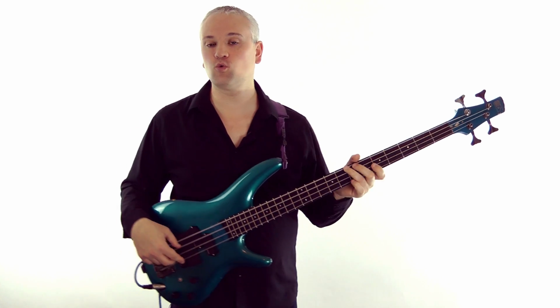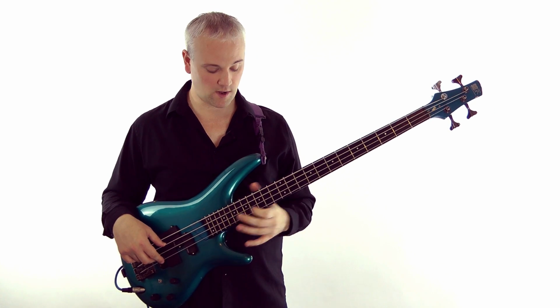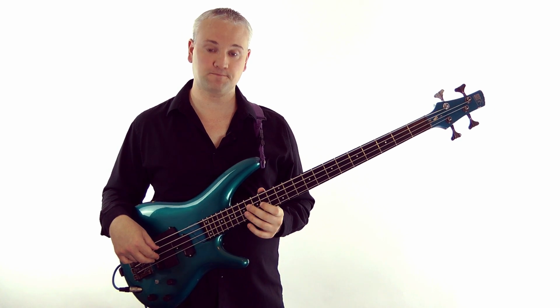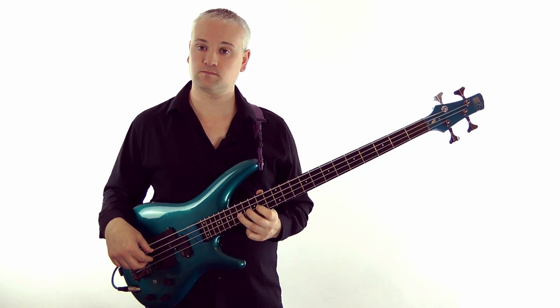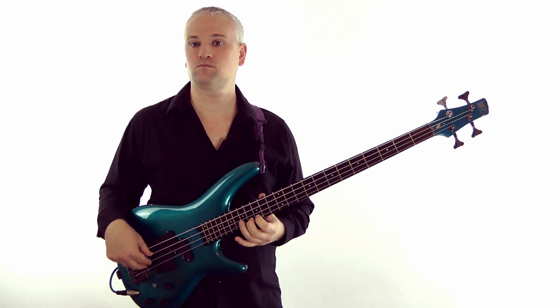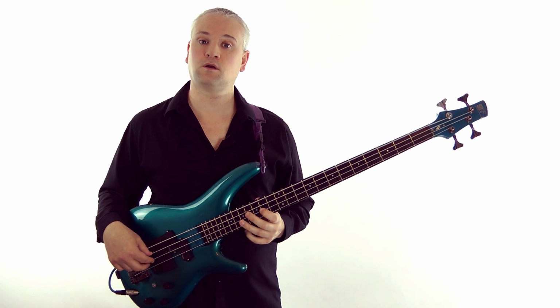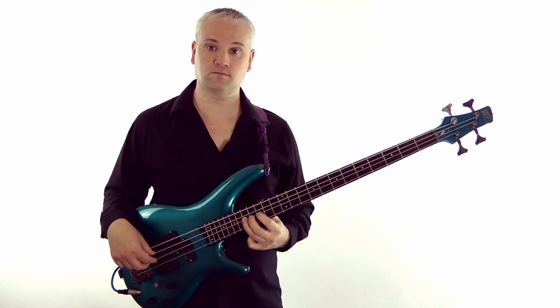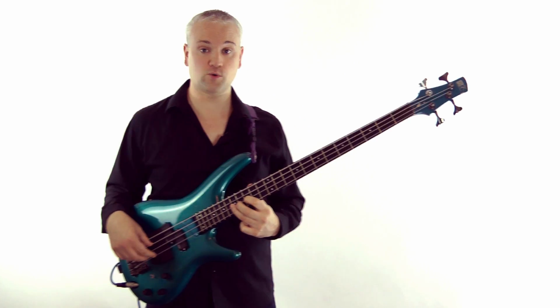We can apply this same principle to individual notes within there as well. So if I repeat the E, repeat the B, the G, or quicker repetition.